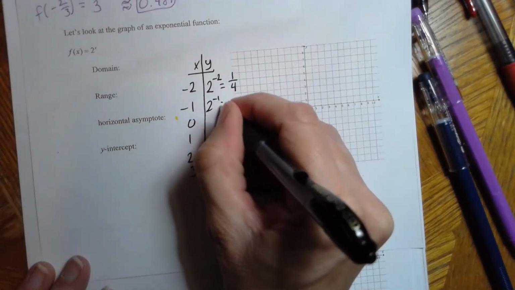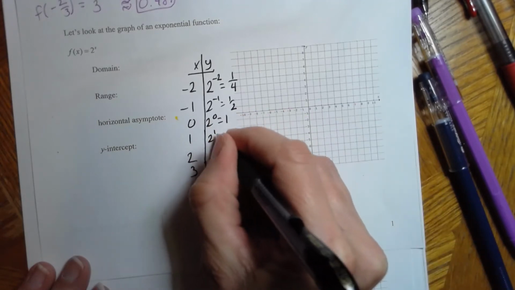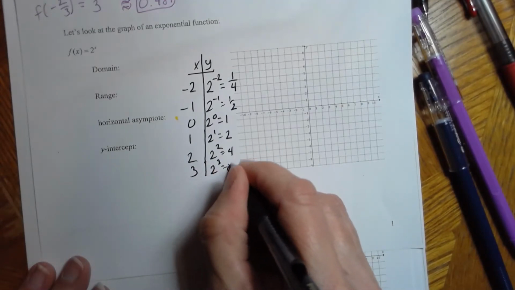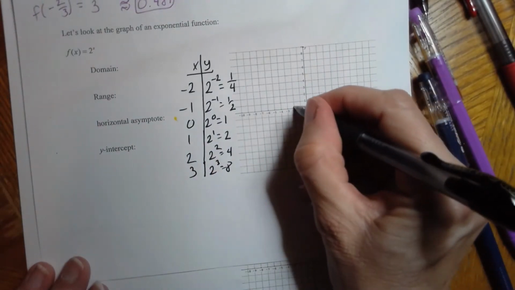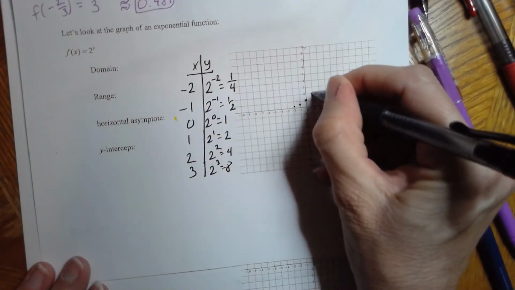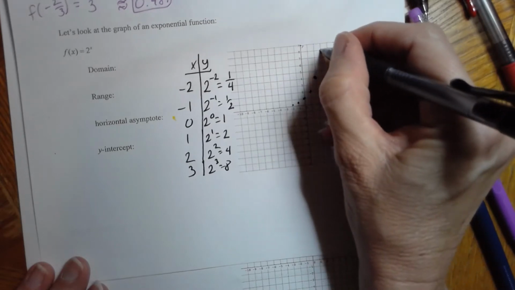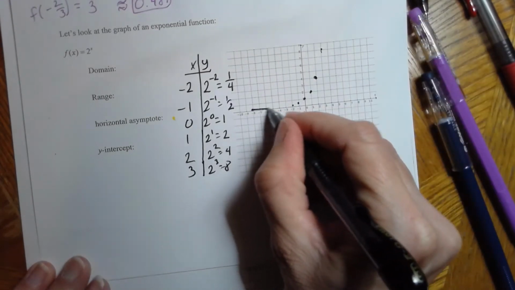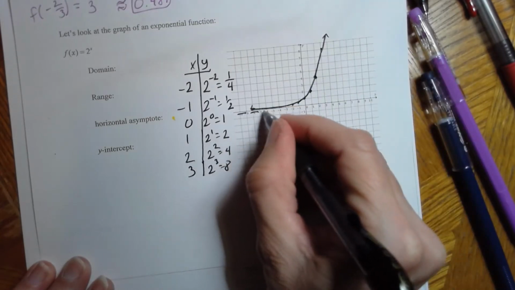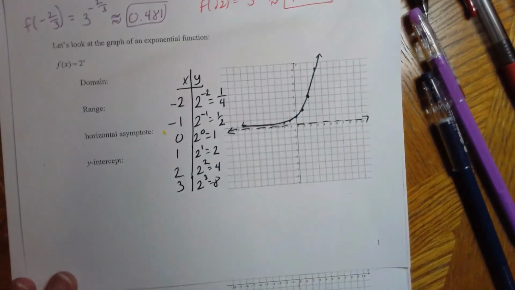2 to the negative 1 would be 1/2. 2 to the 0 power, well, anything to the 0 power is 1. 2 to the first is 2. 2 squared is 4. And 2 to the third power is 8. So negative 2, we're at a 1/4. At negative 1, we're at a 1/2. 0, we're at 1. 1, we're at 2. 2, we're at 4. And 3, we're at 8. So we see that exponential graphs start going up quickly, and they are never going to pass the x-axis, so you have a horizontal asymptote on the x-axis.